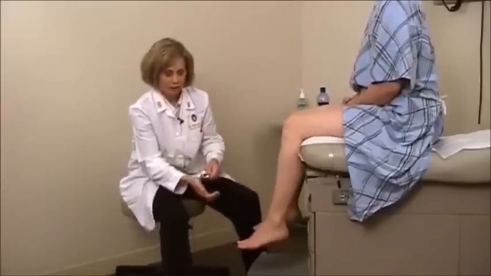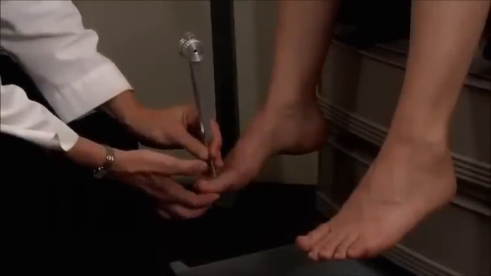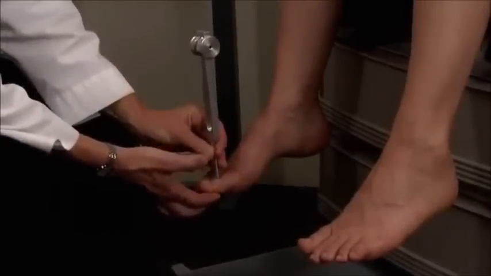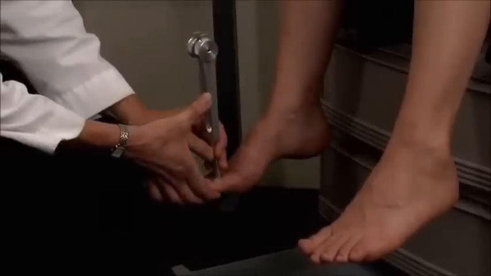Now I'll do the same thing on the right side, and Mary, keep your eyes closed. And I'll touch on the distal edge of the toe here, just behind the toenail. And Mary, what does this feel like? Vibration. All right, and tell me when it stops. Stop. All right, so she notices when it stops as well, so vibratory sense is intact.